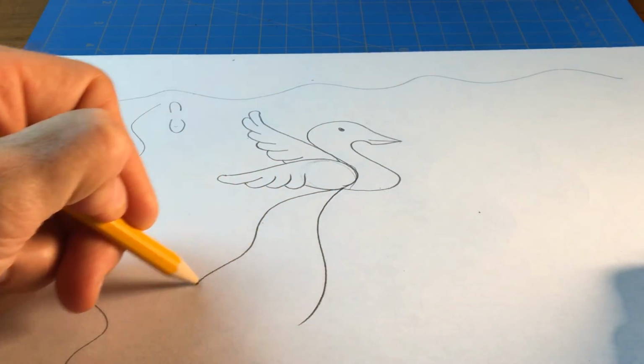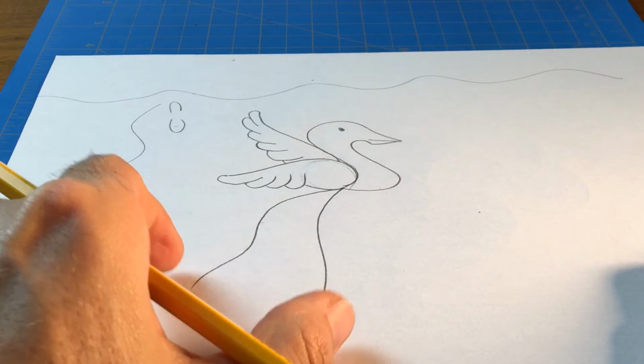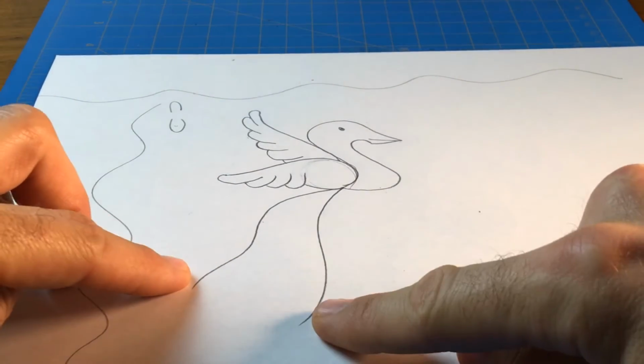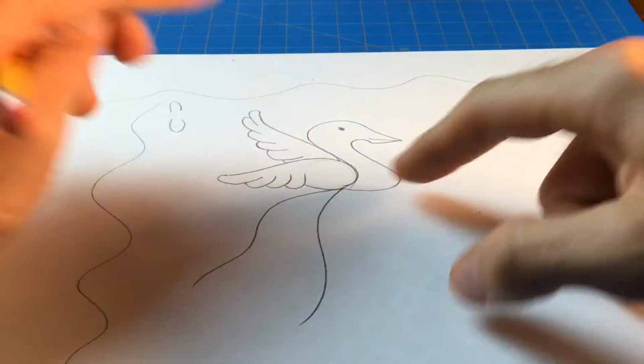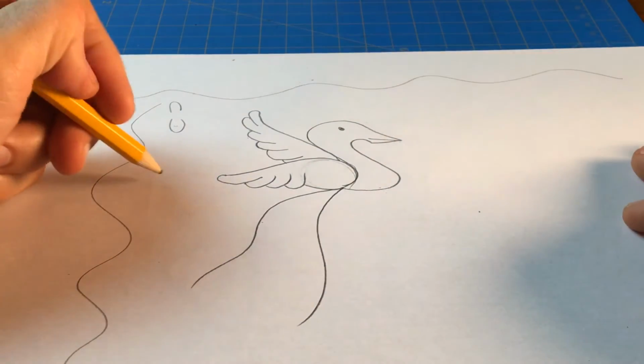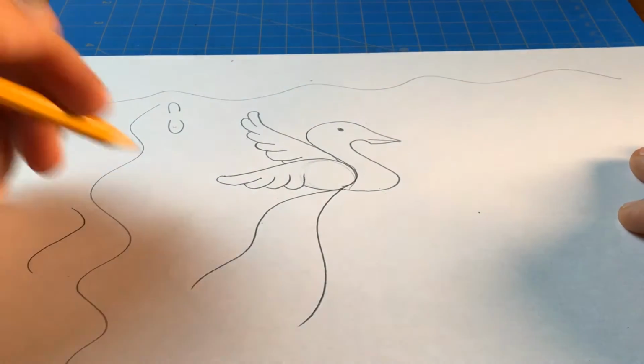Two big wavy lines. There we go. And look here, you can see the bottom of the lines they're far apart, and at the top they're close together. That can take a couple of tries.